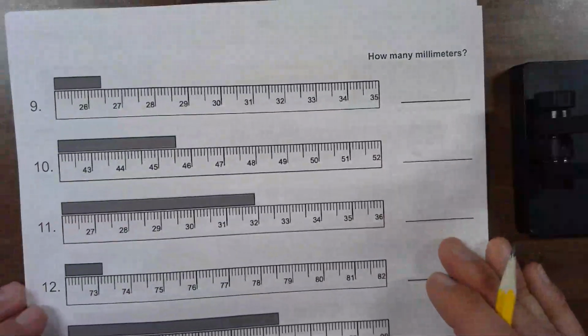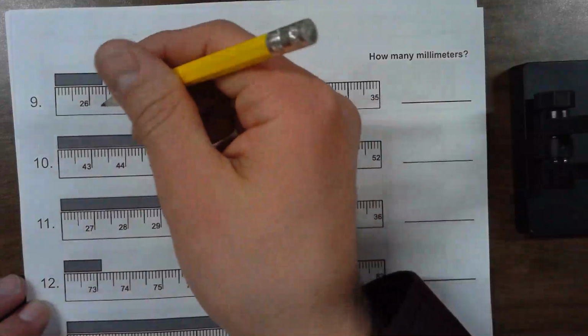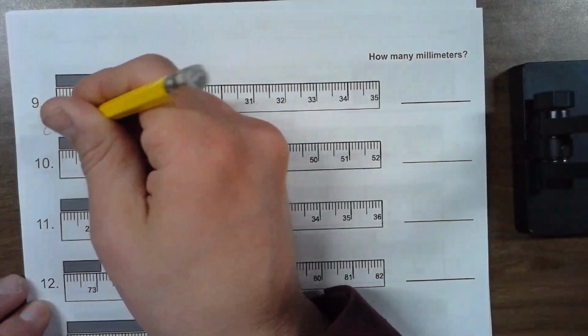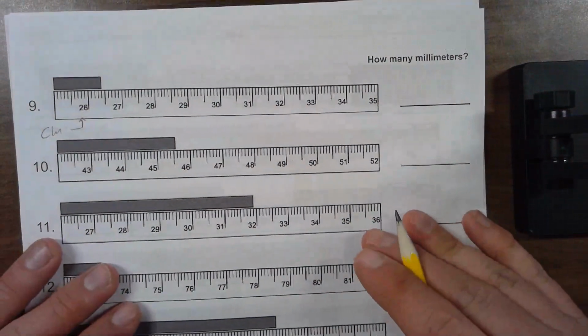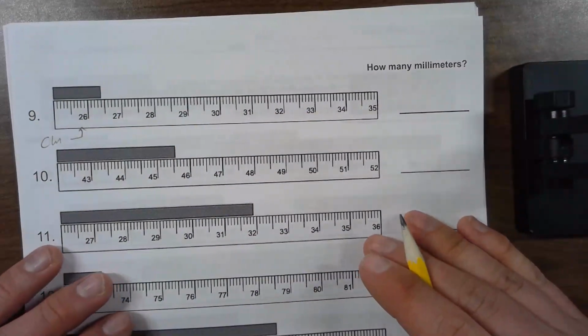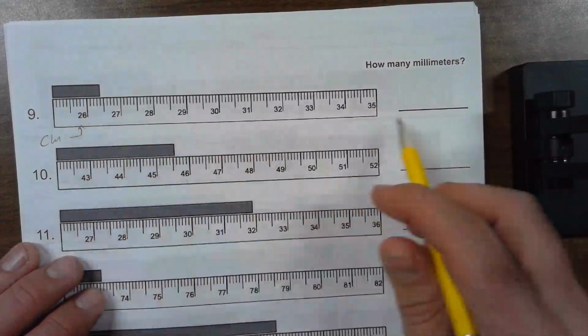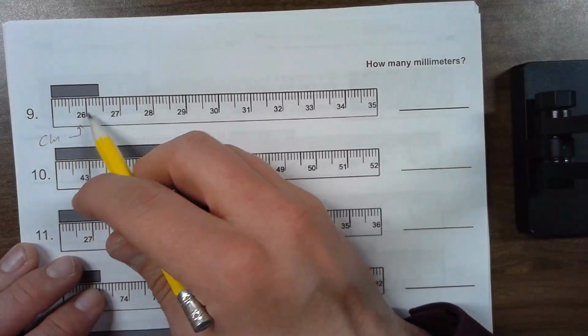Okay, now on the back, it says how many millimeters. So these are still centimeters. These are not millimeters. So we're going to have to convert either on paper or in our heads, centimeters to millimeters. So before I write down the millimeters, let's just look at this and see how many centimeters this would be.